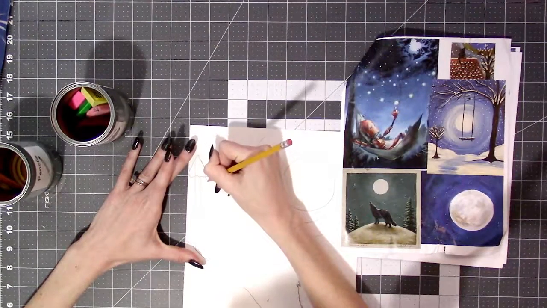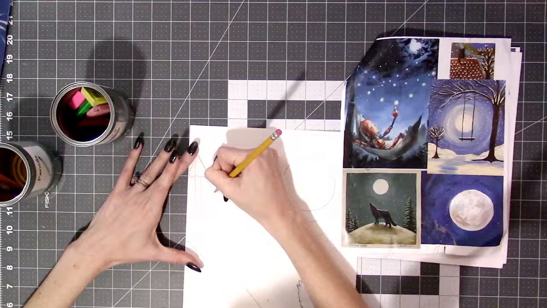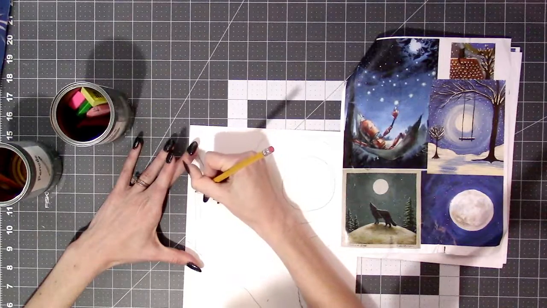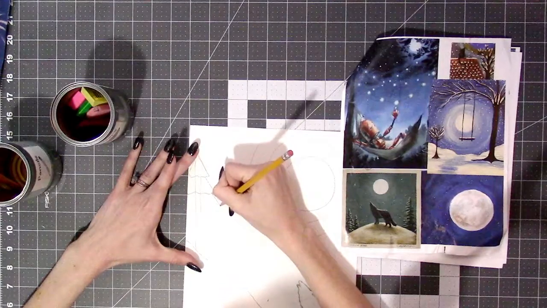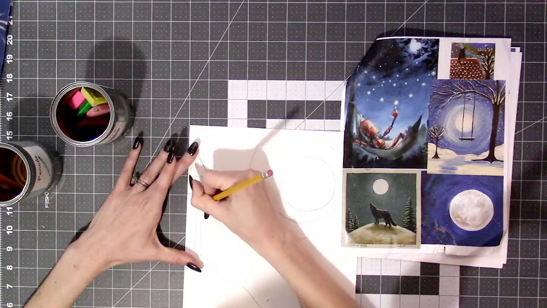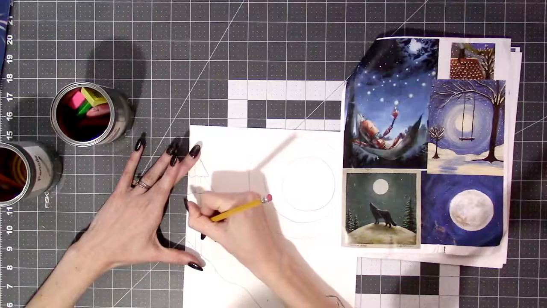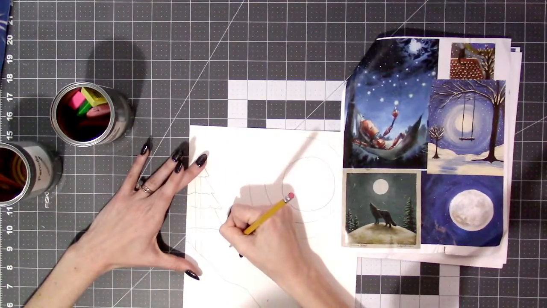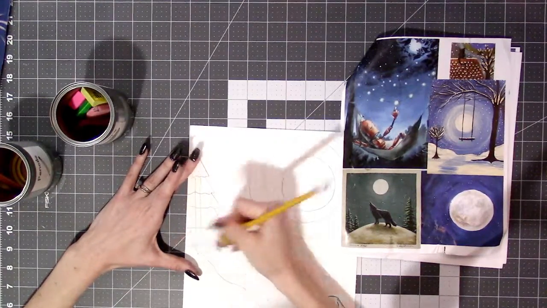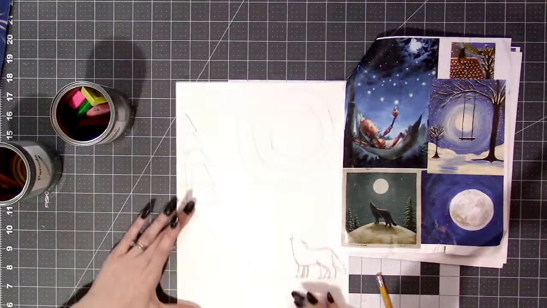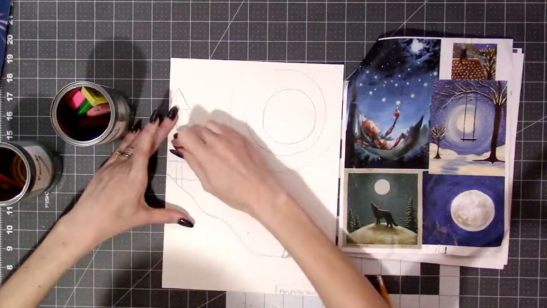And then I'm just going to continue to do that. So down, wavy line across, down, wavy line across, down, wavy line across, down, wavy line across. And I'm going to erase this.